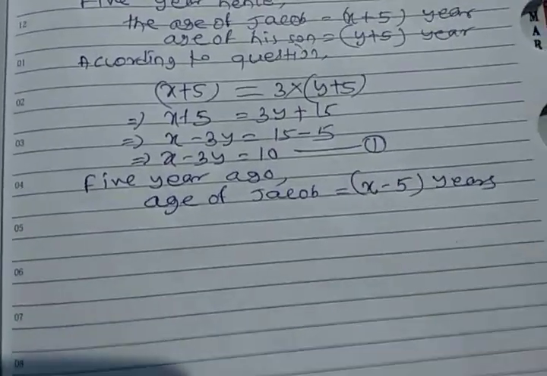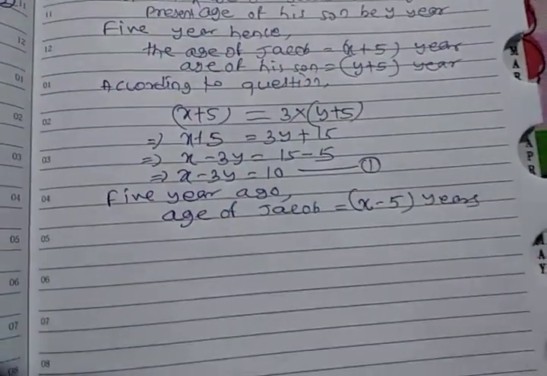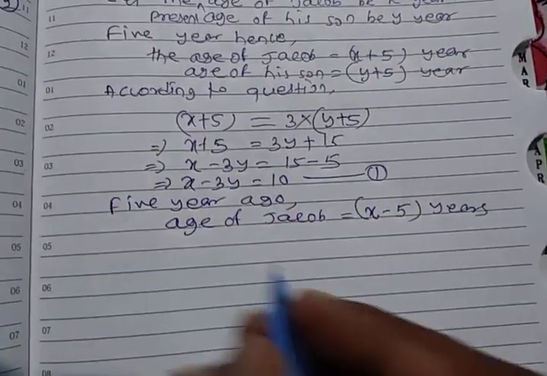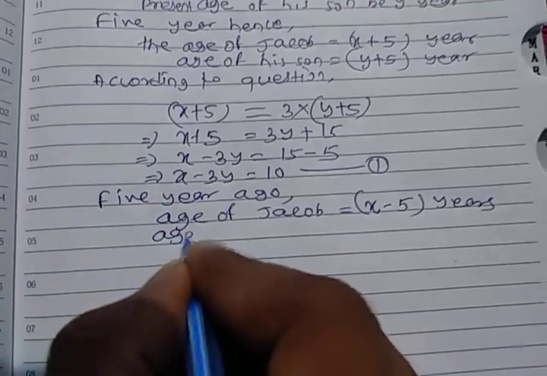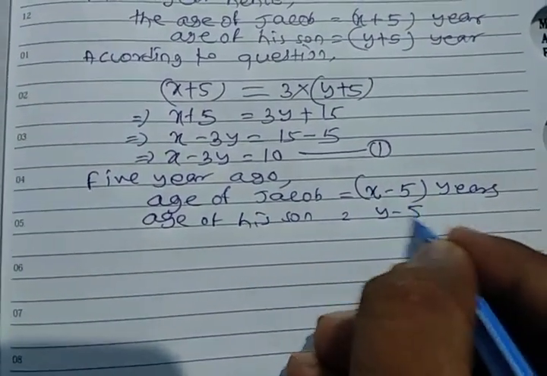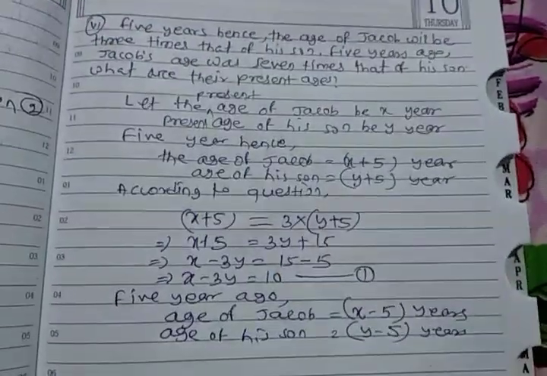Because if your age is 10 now, 5 years before your age was 10 minus 5, that is 5 years. Then the age of his son equals y minus 5.